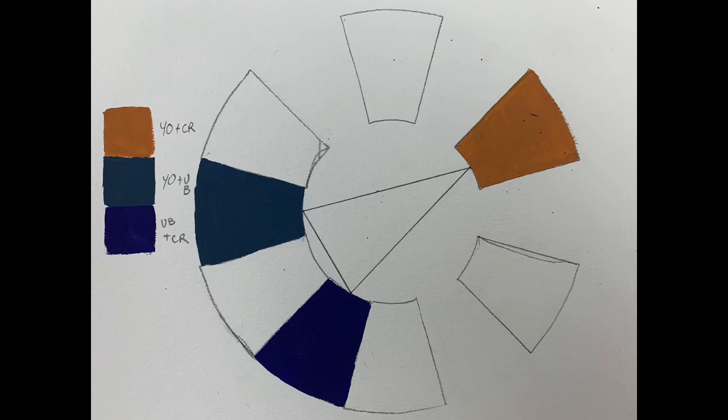So here we've got an orange made with yellow ochre and cad red, and its split complementary to it would be blue-green and red-violet, and the blue-green made from yellow ochre and ultramarine blue, and the blue-violet with ultramarine blue and cad red.